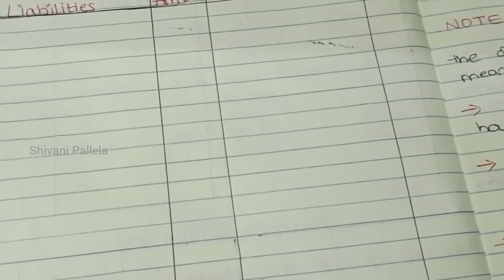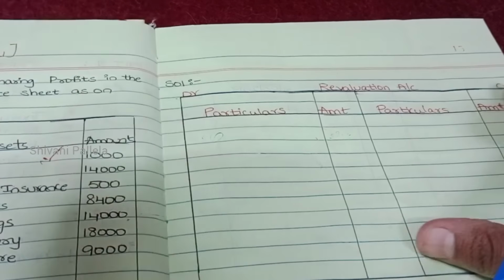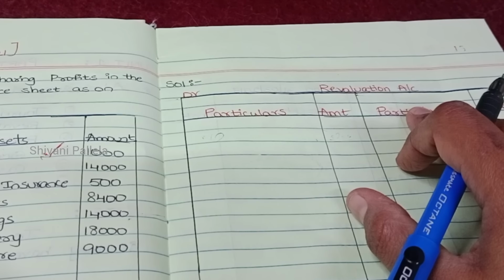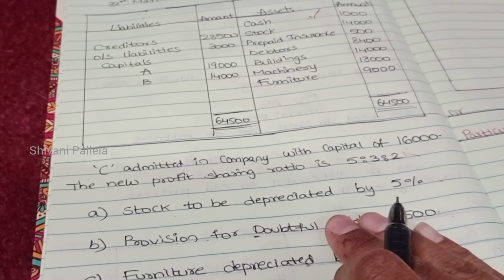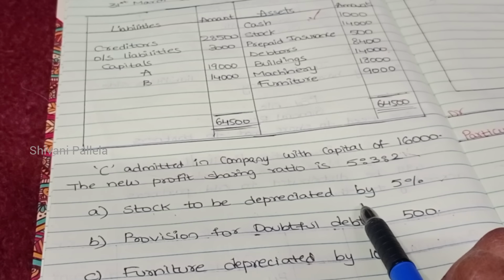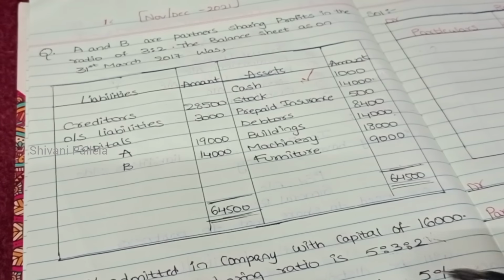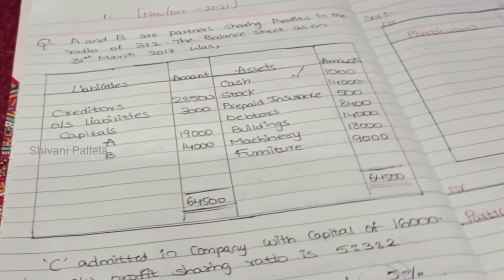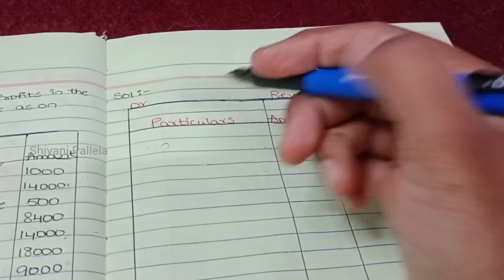Okay students, so now we are starting the answer. First, make sure you are giving all the columns. So for the revaluation account, first what do we need to check? Only adjustments. So here stock is to be depreciated by 5%. What is the stock value? Here we have 14,000 as the stock value, and it is saying that we need to depreciate it by 5%. Okay, so asset is decreasing. When asset is decreasing, we need to put that in the revaluation account debit side.